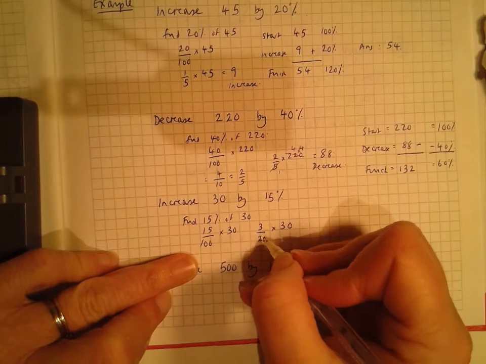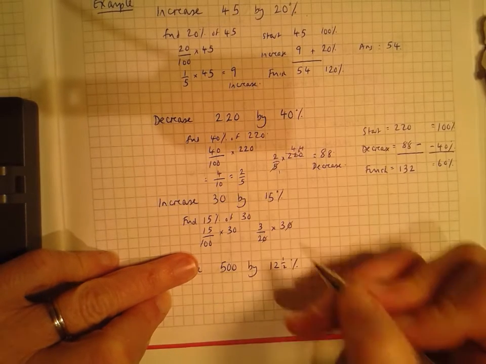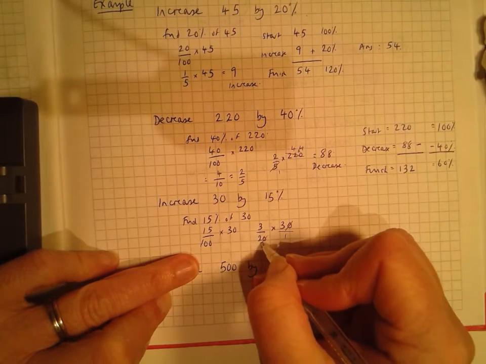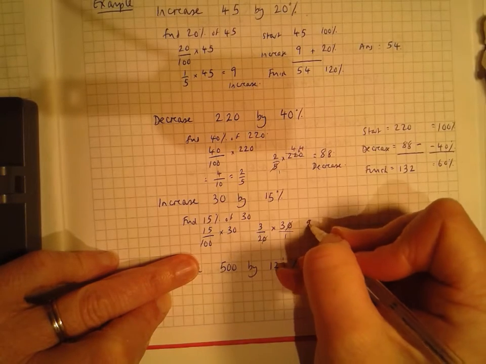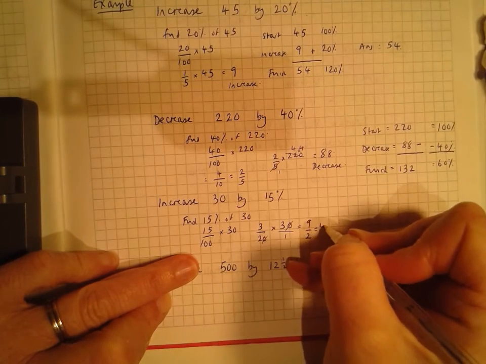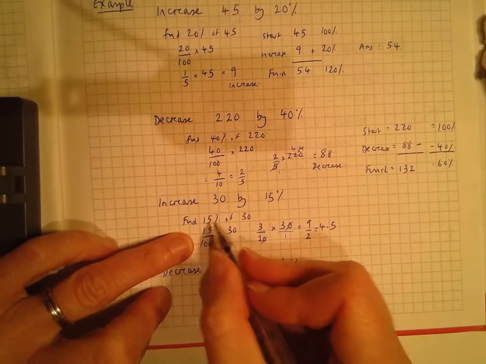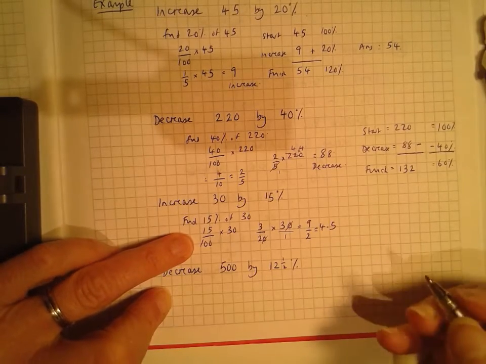Let's see, we might cancel those zeros because one is on the underneath and one's on the top. So what I'm left with is 3 by 3 is 9 over 2, which is 4.5. So 15% of 30 is 4.5.